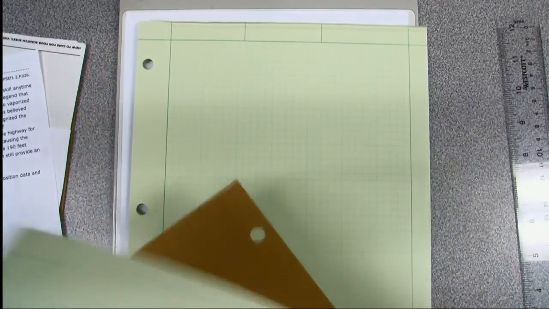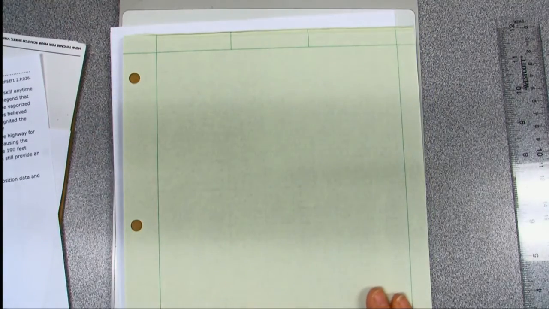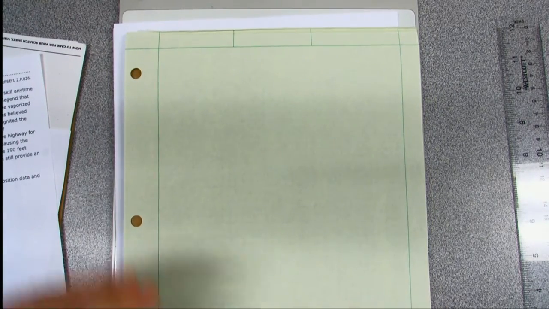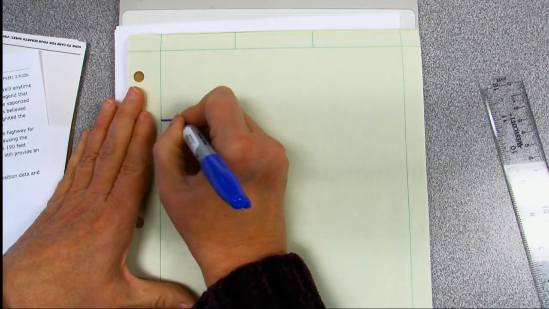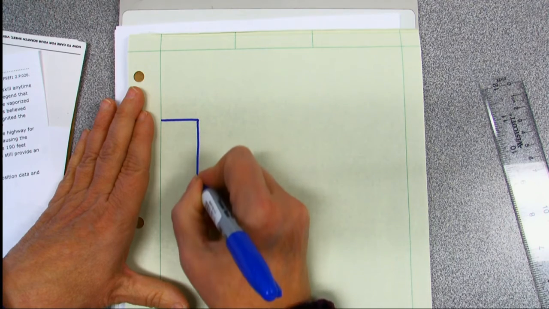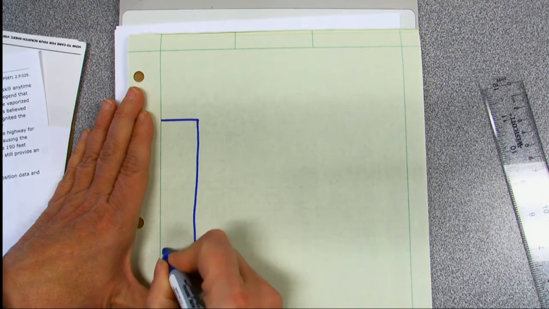So, we're going to start by looking at an example that, if you get this example, you'll see it an awful lot. So let's start with the rock or the pebble or the ball or whatever being thrown off the building.